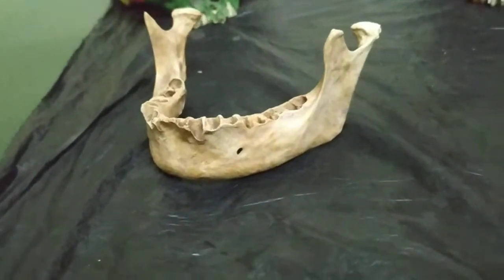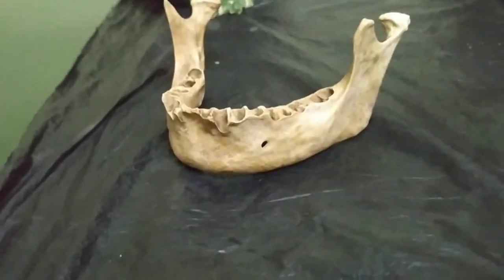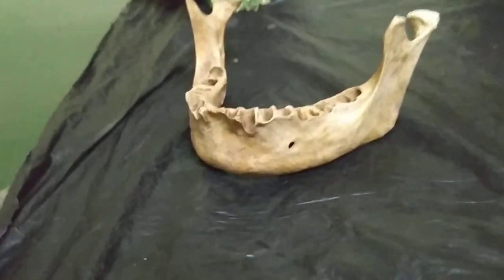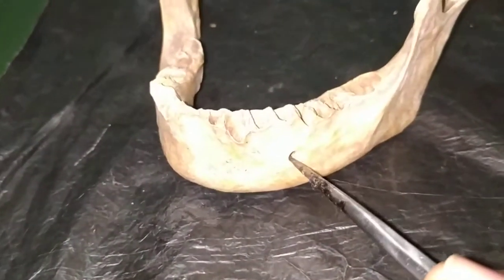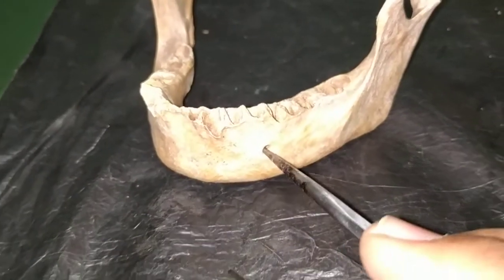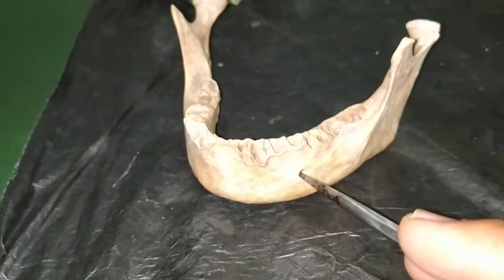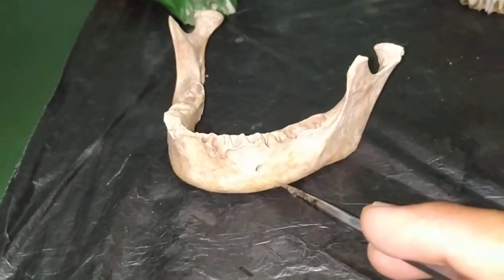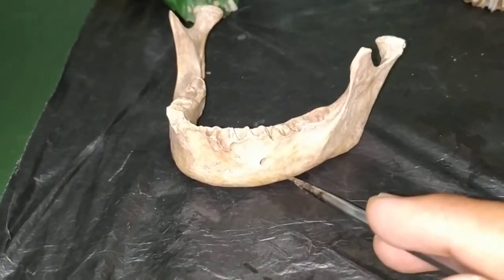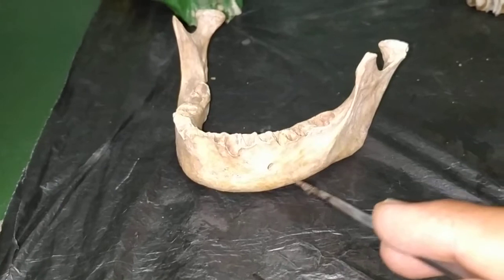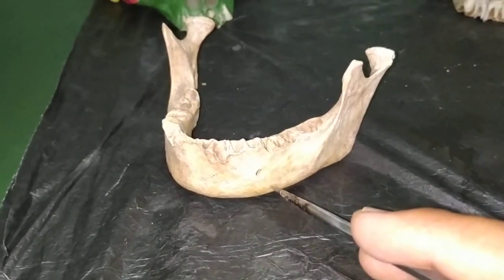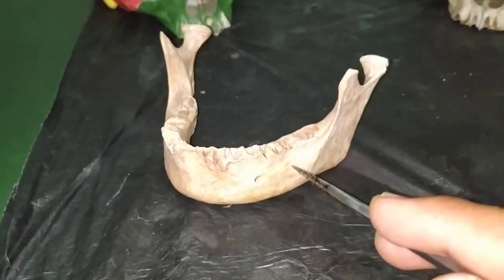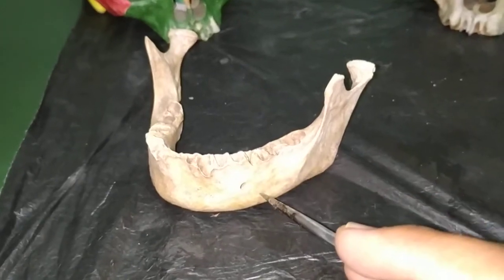Then we can identify a foramen on the external surface of the body, called the mental foramen, which transmits the mental vessels and nerve. Below the oblique line is the attachment of the platysma muscle. These are the attachments of the external surface of the body of the mandible.